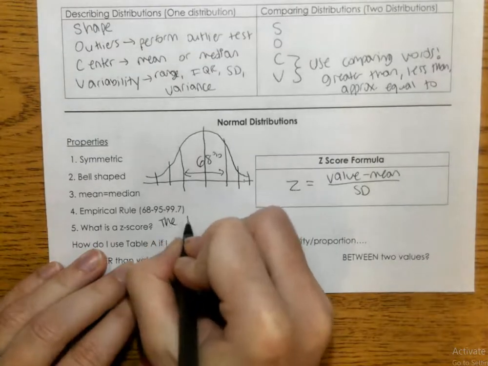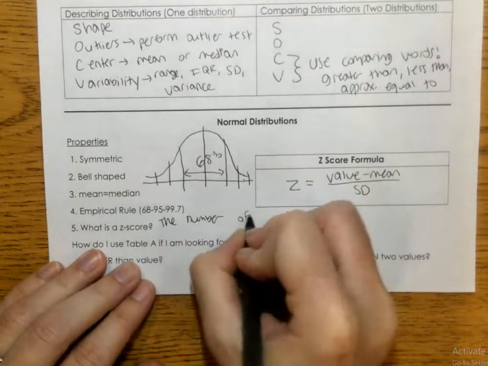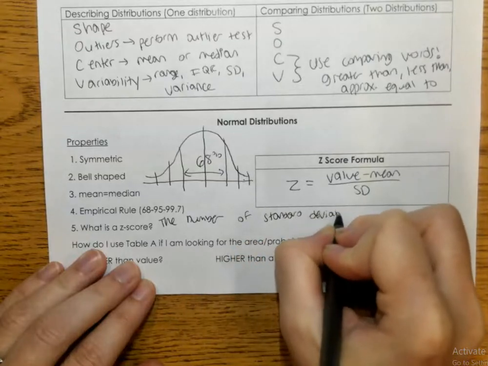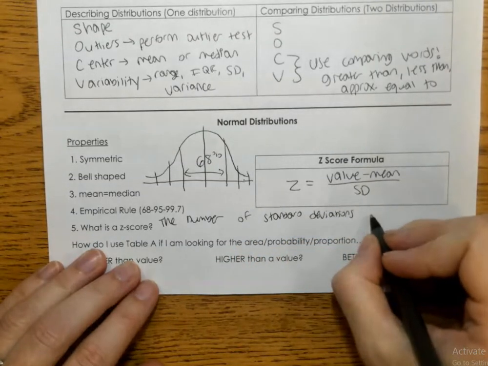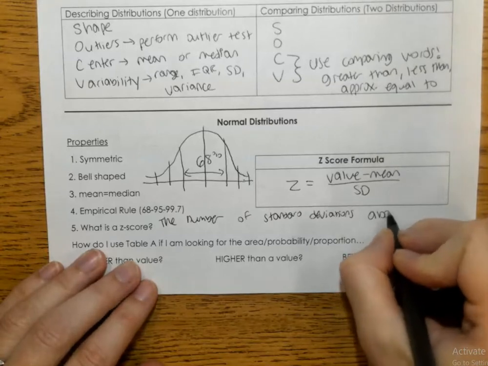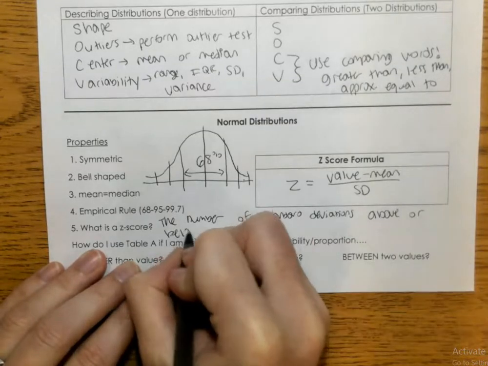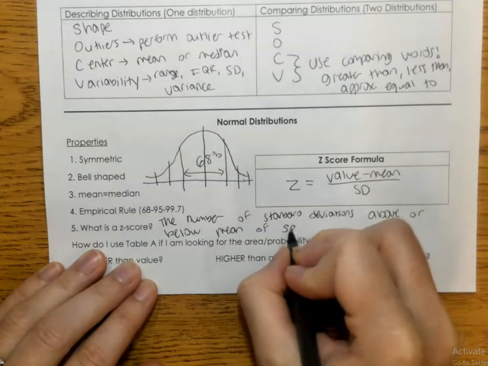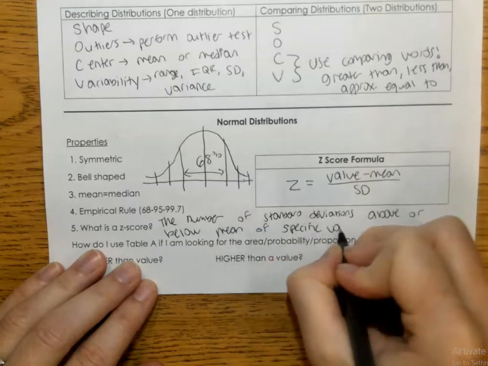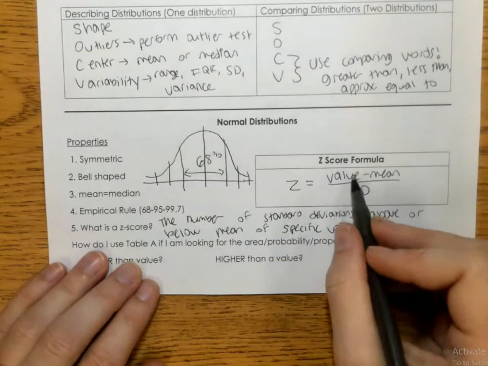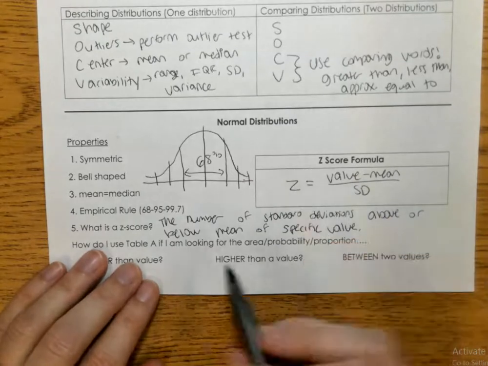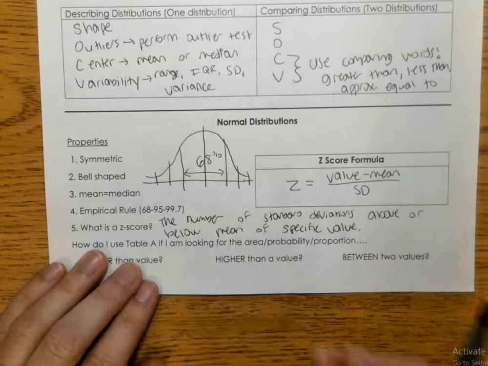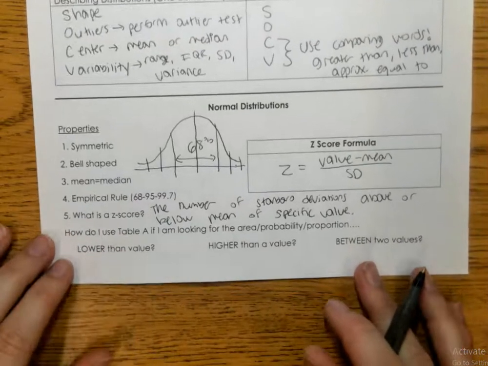It is the number of standard deviations above or below the mean of a specific value. So whatever value you plugged into the z-score formula, when you got the z-score, that's the number of standard deviations above or below that mean that the value is. So if it's positive, it's above. If it's negative, it's below.